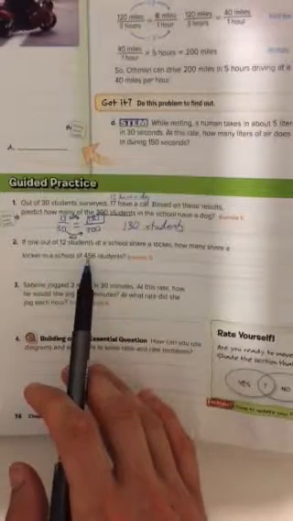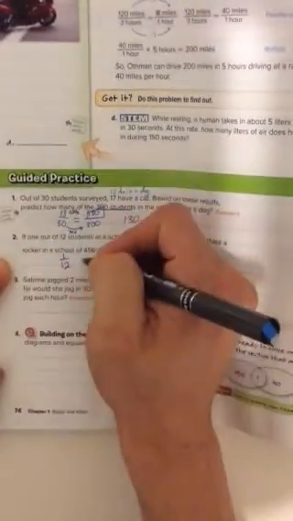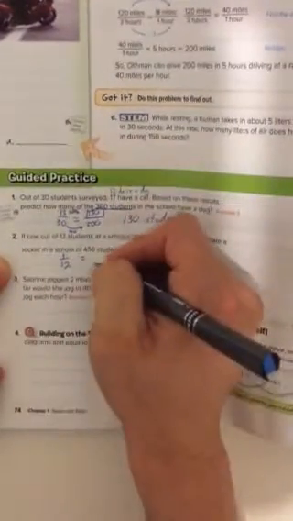Okay. If 1 out of 12 students at a school share a locker, how many share a locker in a school of 456? That's a big number. Okay, let's try this. Mental math. Here we go. If 1 out of 12 share a locker, then how many share a locker out of a school of 456? So I'm looking for this number right here.